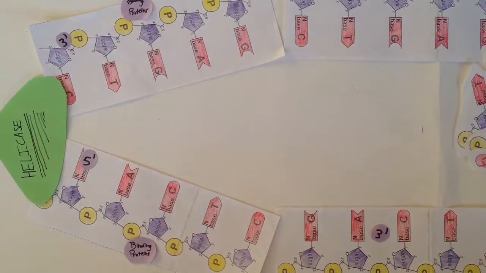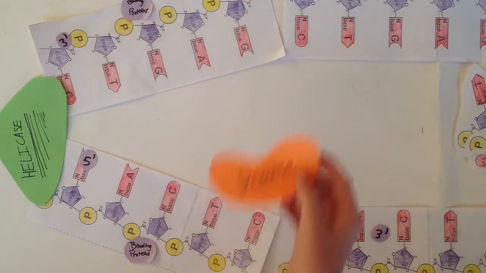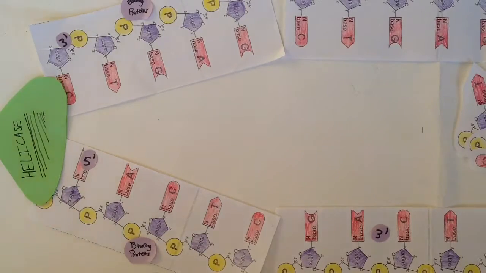The first step in the lagging strand is very similar to the leading strand. First, primase comes in and makes an RNA primer on the lagging strand. And this moves just like the leading strand, from the 5' direction to the 3' direction.